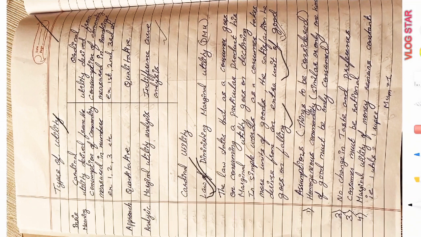The assumption can be that the good must be homogeneous. Now what is homogeneous? It must be similar, meaning you can't shift your commodity. If you are having, let's say, Happy biscuits only, you just can't change your preference to another kind of biscuit, like let's say Good Day or any other kind of biscuit. You got to have only one type of commodity, that is a homogeneous commodity. No change in taste and preferences. The consumer should not change his taste and preference, similar to what I said earlier. His taste and preference should be similar.